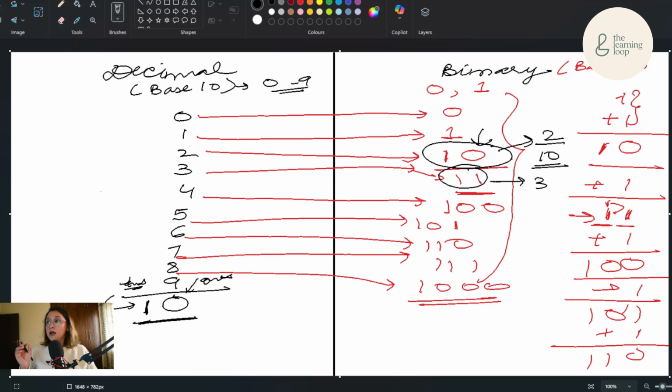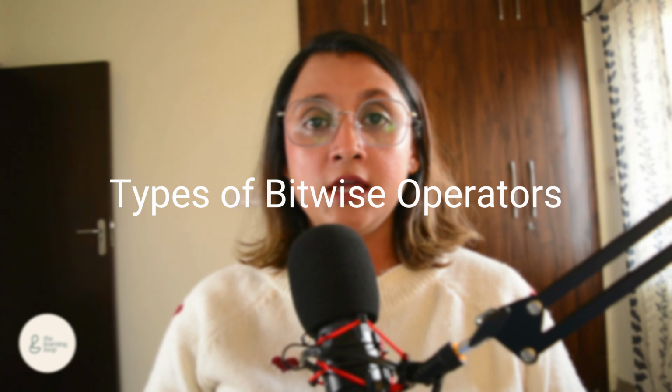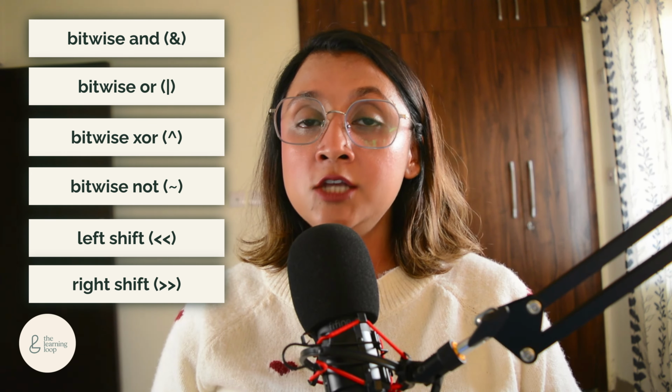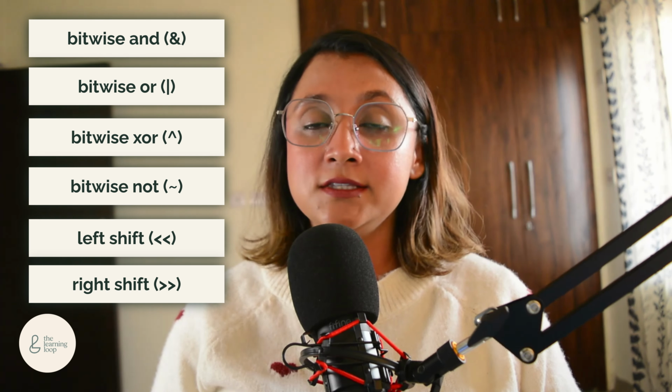Let's quickly check out the types of bitwise operators and see how they work, and also explore a few examples. There are 6 types of bitwise operators: bitwise AND, bitwise OR, bitwise XOR, bitwise NOT, left shift and right shift. Let's discuss each one of these in detail with examples.